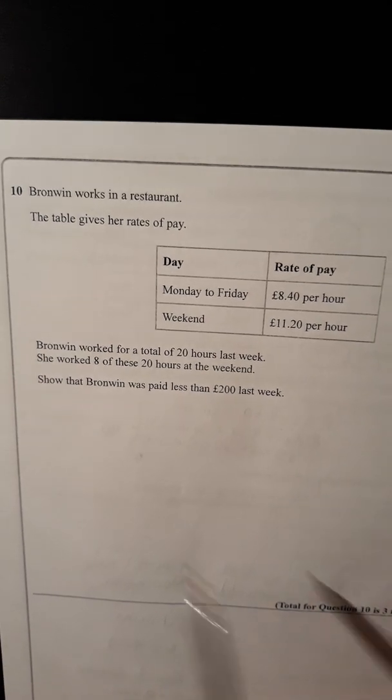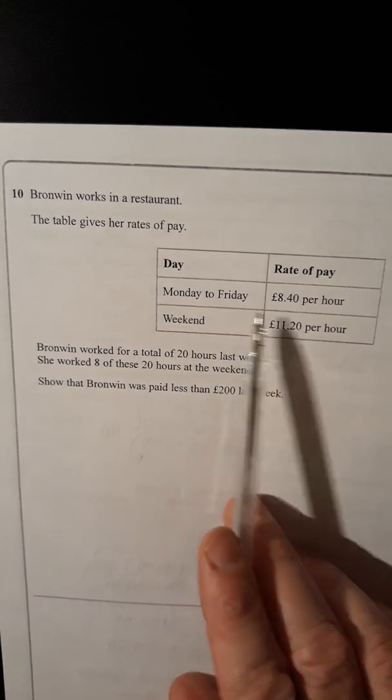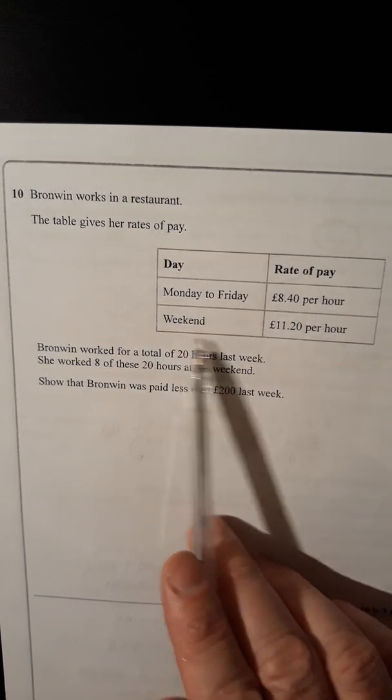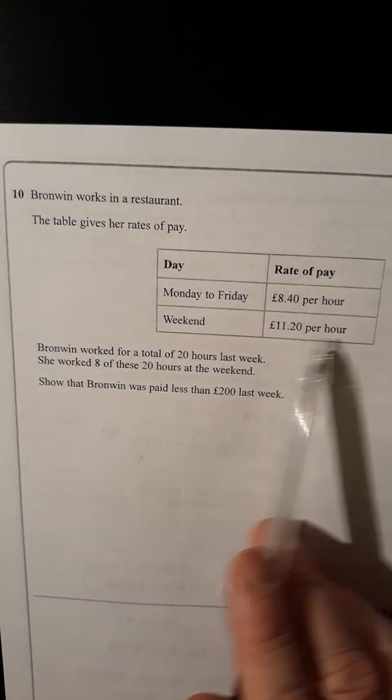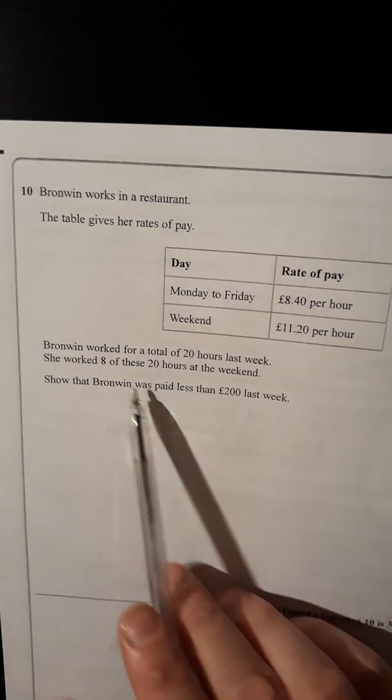Question 10. A woman works in a restaurant. The table gives her rates of pay. Monday to Friday, £8.40 an hour. Weekend, £11.20 per hour. Bronwyn works for a total of 20 hours last week. She worked 8 of these hours at the weekend.